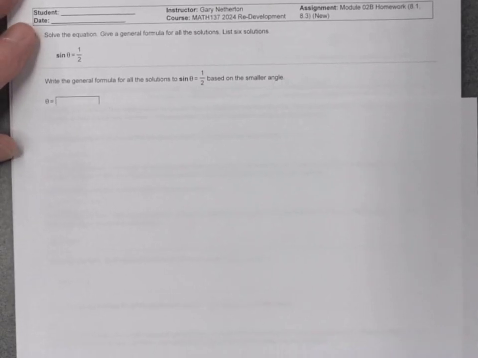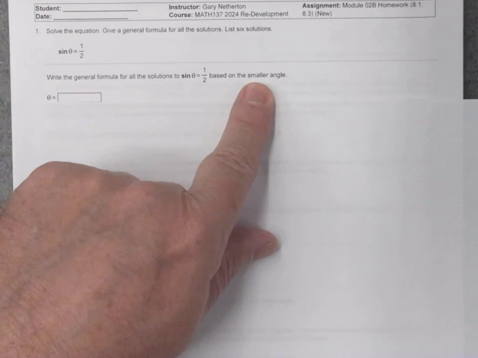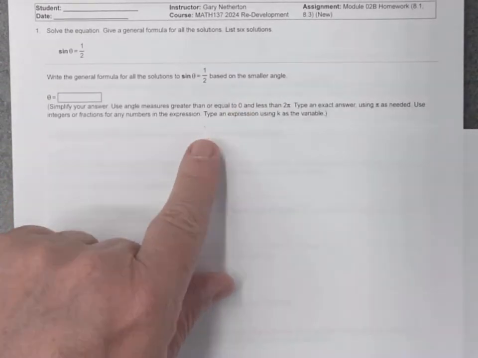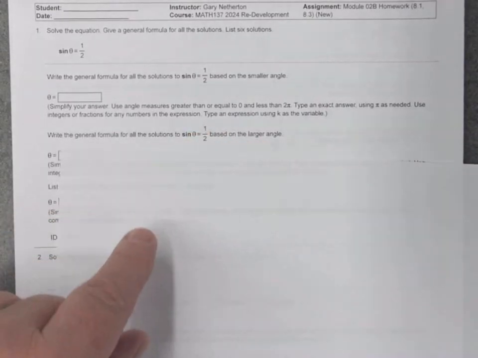The first thing is write the general formula based on the smaller angle. Since there are 2 general solutions for this problem, they ask for the smaller angle general solution, and then they ask for the larger angle general solution.